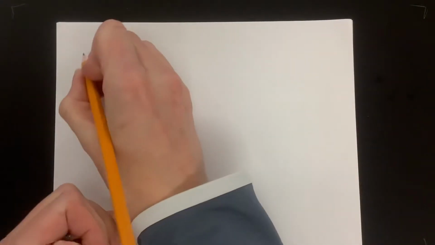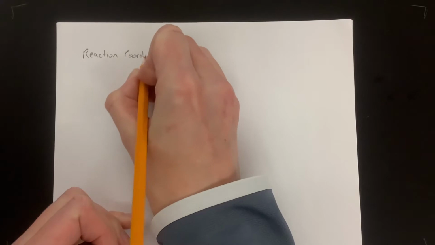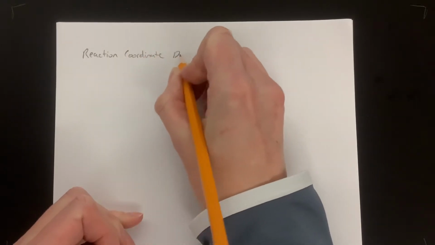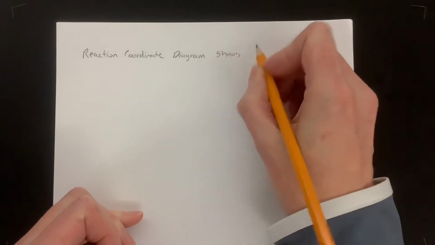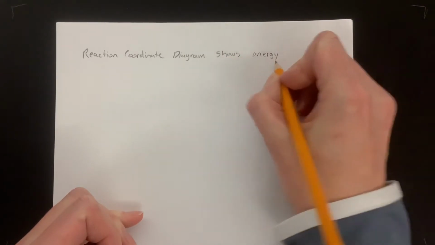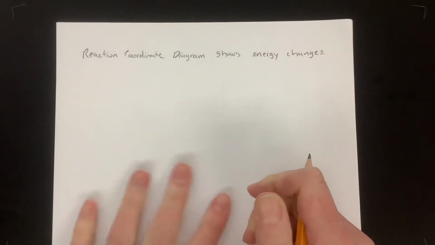The purpose of a reaction coordinate diagram is to show how energy changes during a chemical reaction, and we can go ahead and write that down. A reaction coordinate diagram shows energy changes. So we're going to be looking at how energy changes during a chemical reaction.